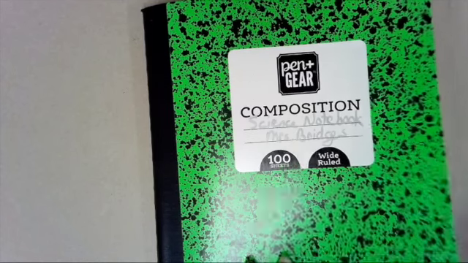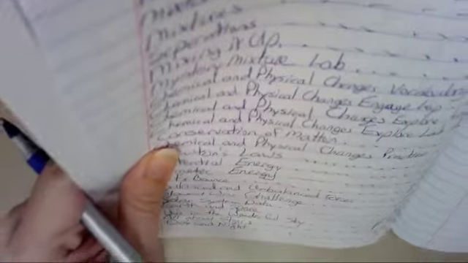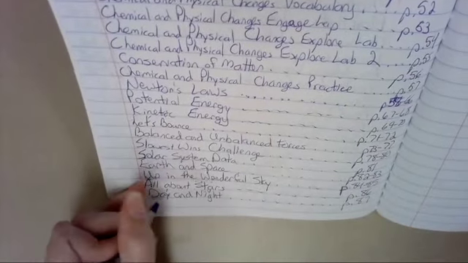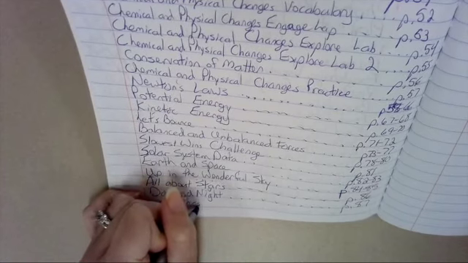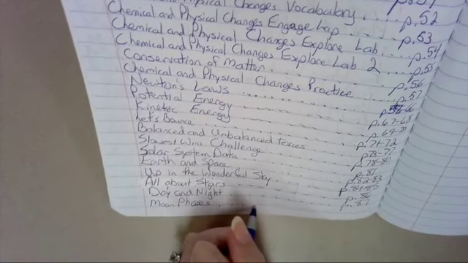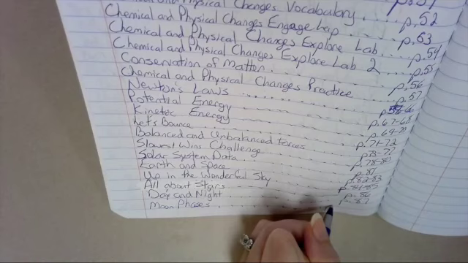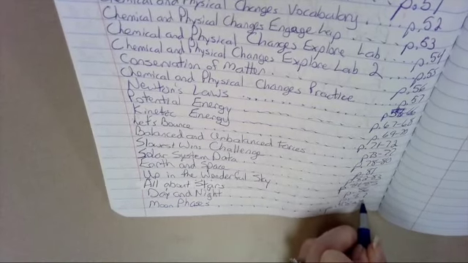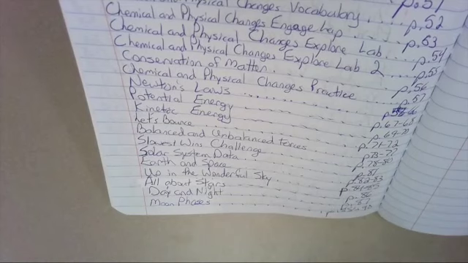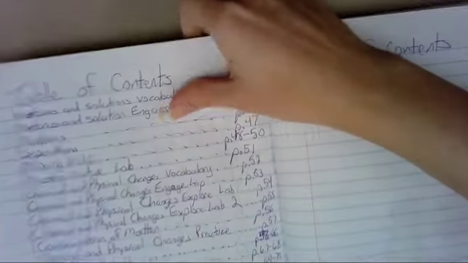Your science notebook, open to the table of contents. You're going to write moon phases, dot, dot, dot, page 88 through 90. Moon phases 88 through 90. Then you're going to turn to page 88.